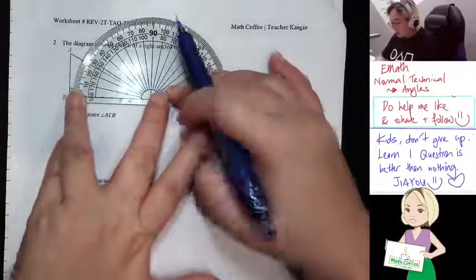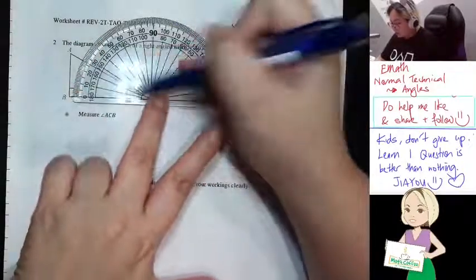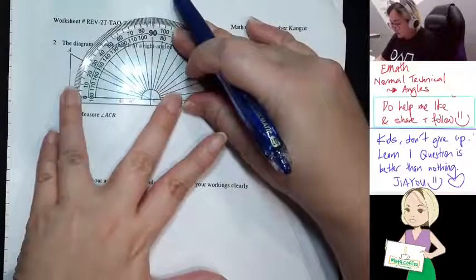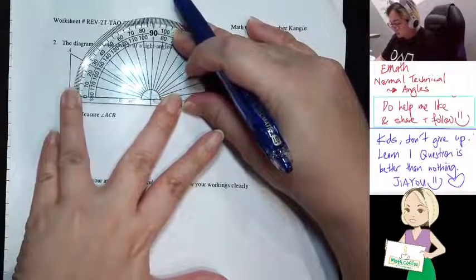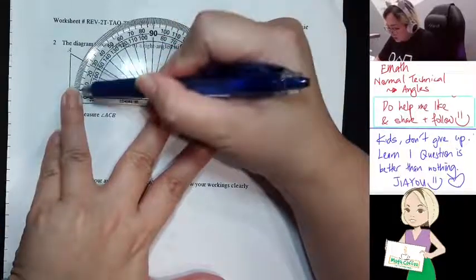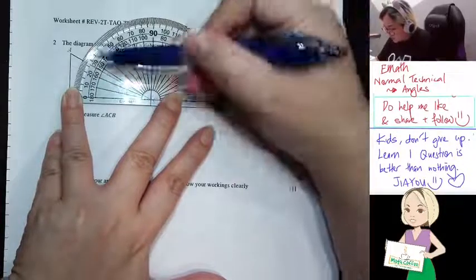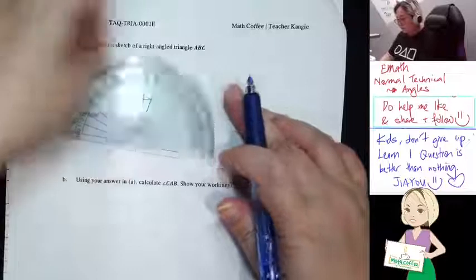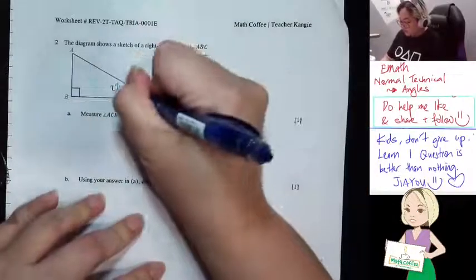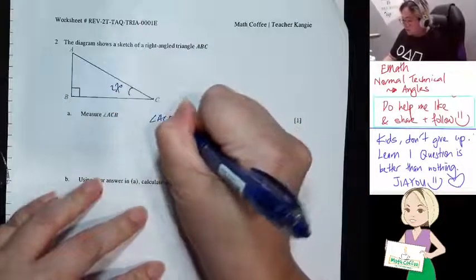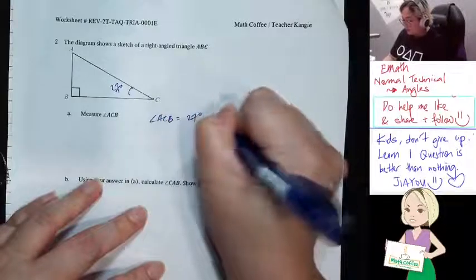Then you look at the outer line, the outer bar. It will be at 20 plus. It already passed 25. So it will be 25, 26, 27. So it's 27 degree, okay? So we will say angle ACB is equals to 27 degree.